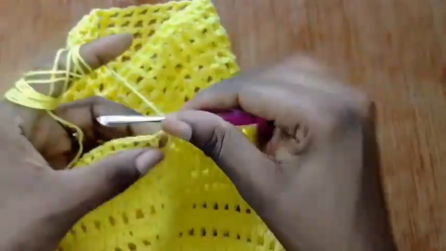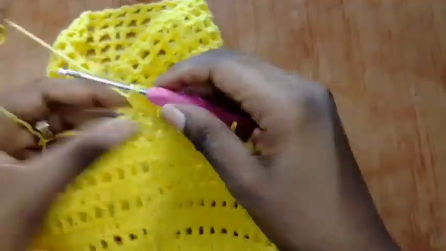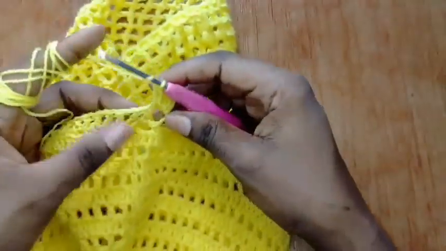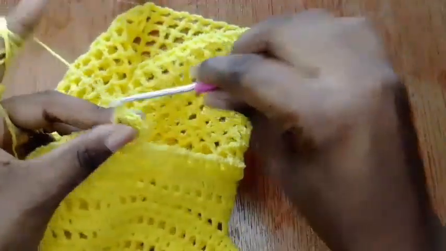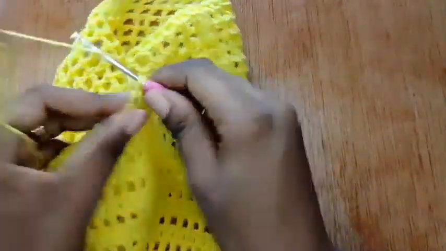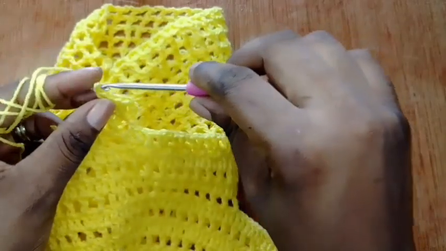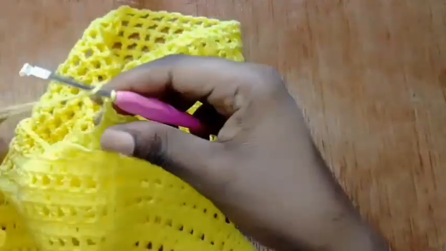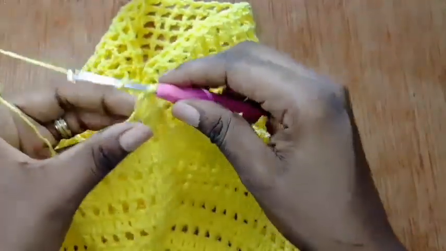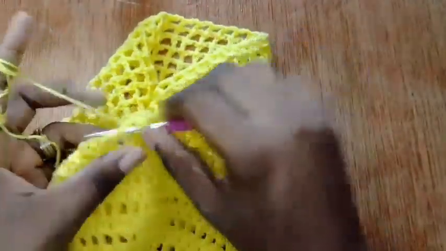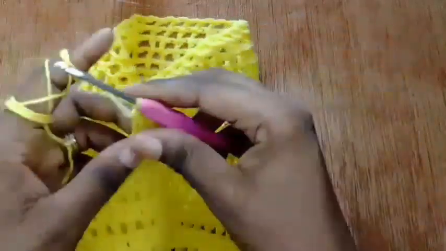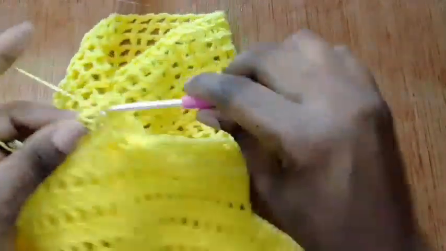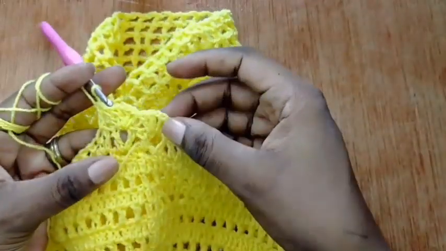Now here we're going to work what we call the shell stitch, that is 2 double crochet and chain 1 and 2 more double crochet. And you go to the next chain 1 space, you do 2 double crochets, chain 1 and 2 more double crochet, all into the same space. Now I have a tutorial on my channel for beginners on how to do a baby dress in the shell stitch. I have a detailed tutorial on this, so you want to go there and learn more on how to do a shell stitch. So continue working and I'll meet you.